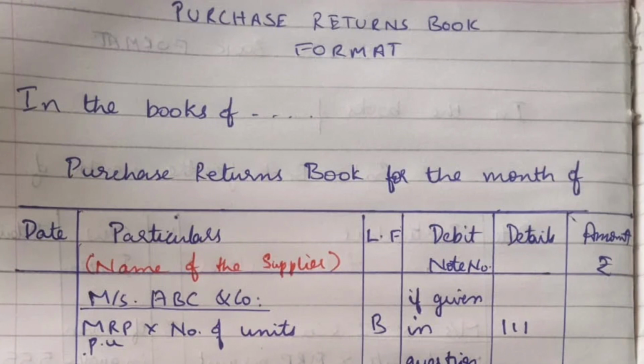All right, now coming to our purchase returns book. They will play with the words. They may not say purchase returns book, they might say returns outward book. Both mean the same. Here also, in the format that I have shared, I have taken transactions with one of the suppliers. So I have taken ABC and Co only to maintain uniformity with purchase book.